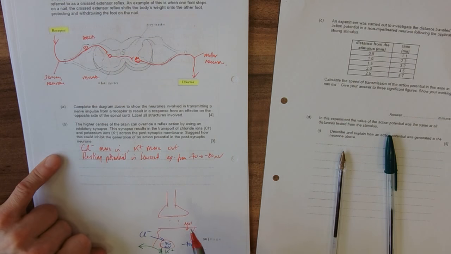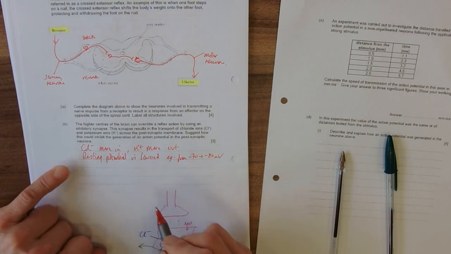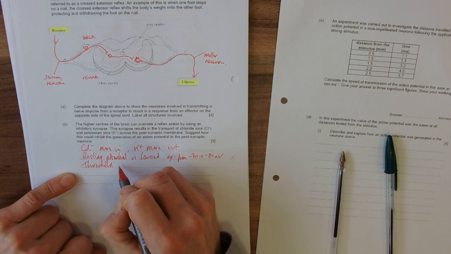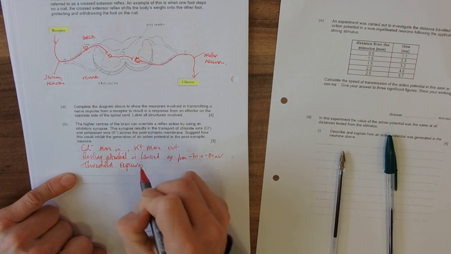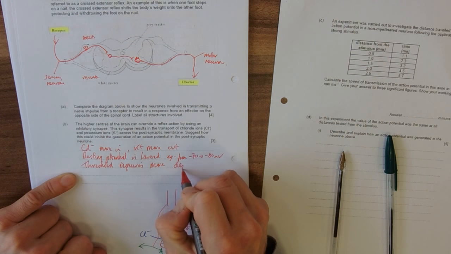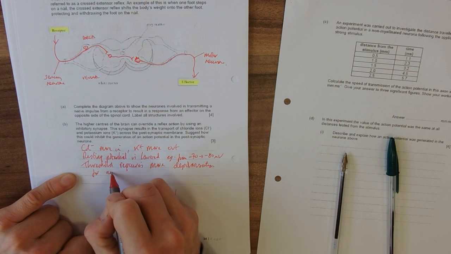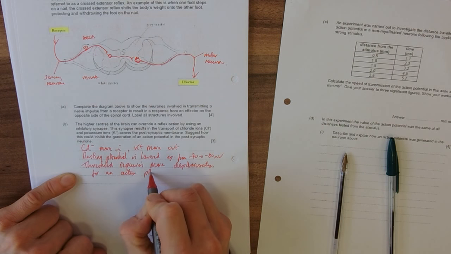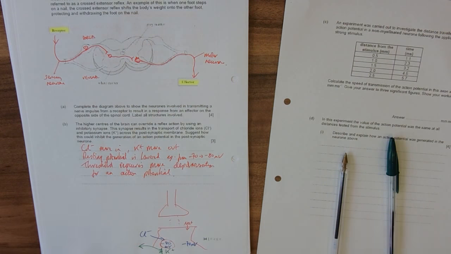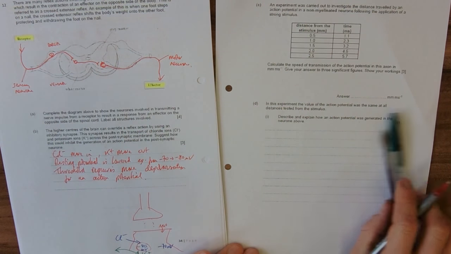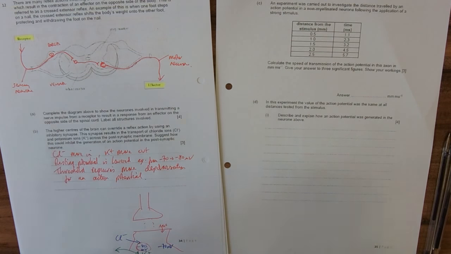And so the threshold requires more depolarization, so you can have more depolarization of sodium coming across to have an action potential. So threshold requires more depolarization for an action potential. So that's proper biology, that. Pretty good. Let's hope it gets better, this question.